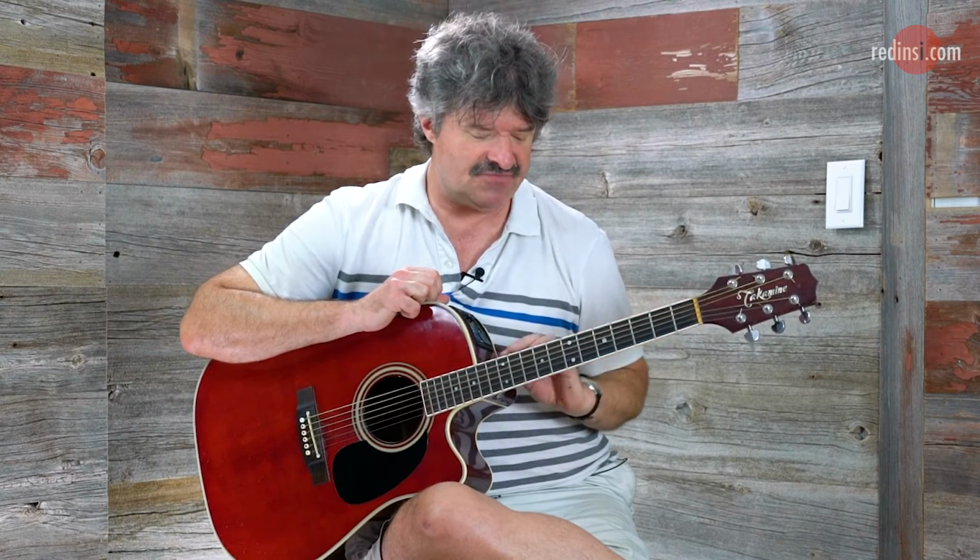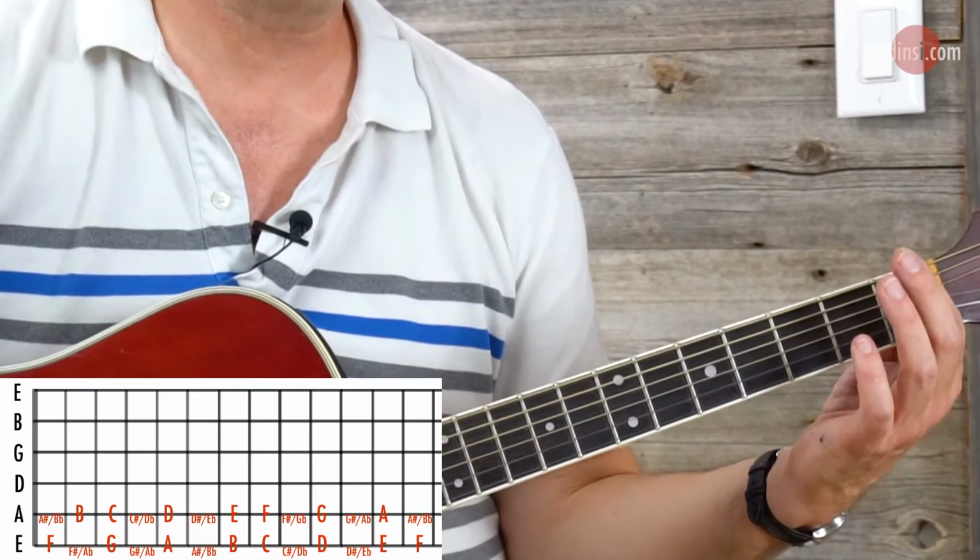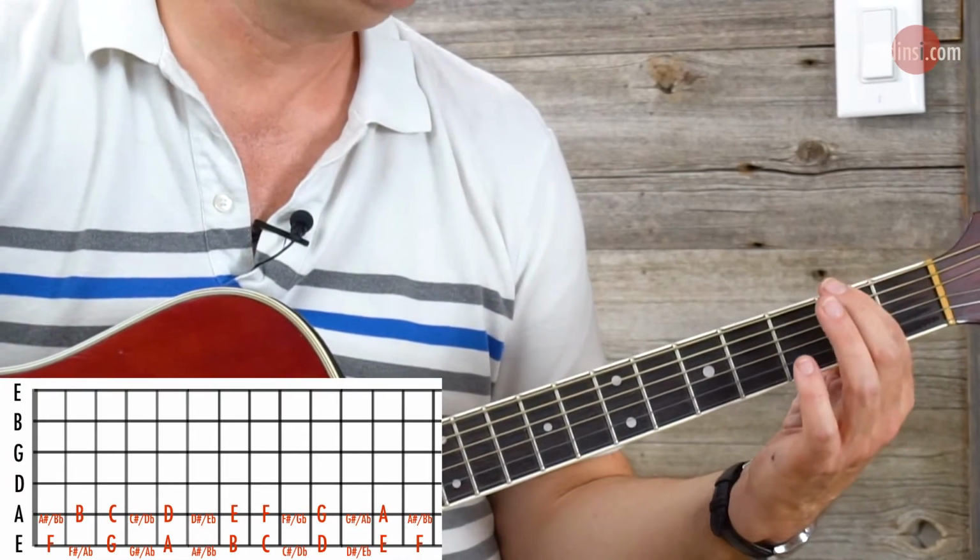What you want to do as well is find a simple way to really start to get around this string quickly. Some people will suggest to you, just start from the open E and play F, F sharp, G.